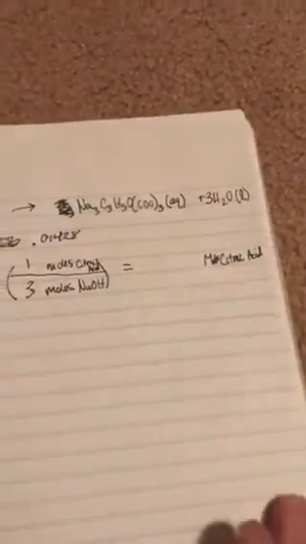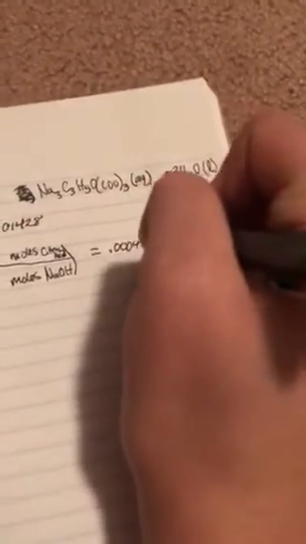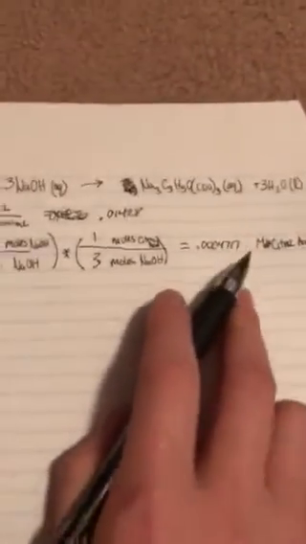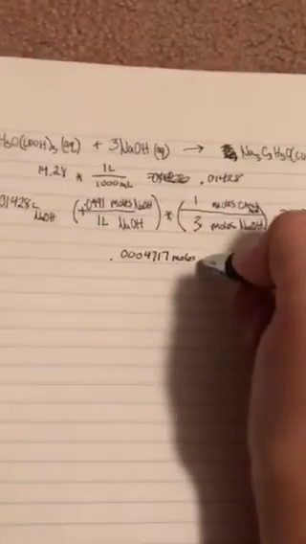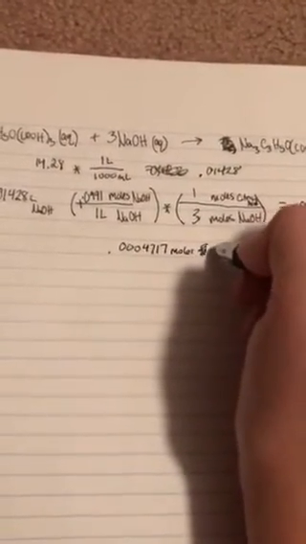Figured out, this is going to give me the moles of my citric acid, which equals 0.004717. This could be put in scientific notation, but I'm also going to use this number to find my molarity, so I'm just going to keep it how it is. I'm going to write this, and that is, like I said, my moles of my citric acid.